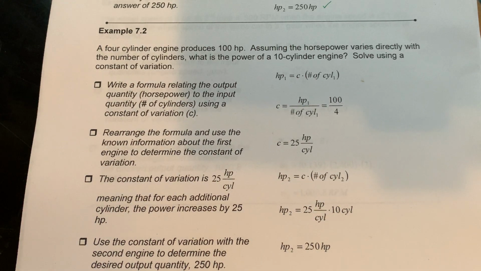Okay. Skill number two, we're still talking about direct variation. And so we used proportions to sort of set these problems up. That's sort of option one. That's always going to work.